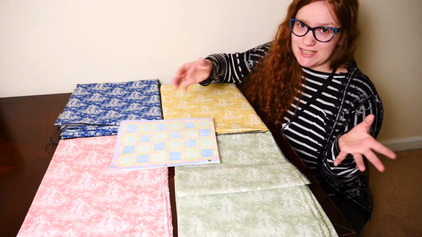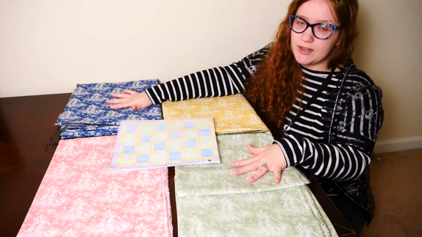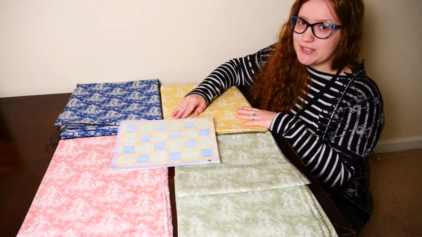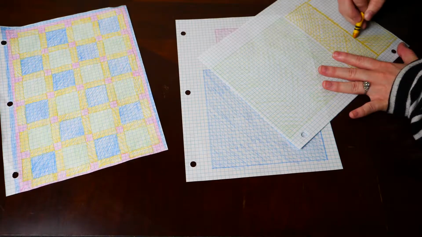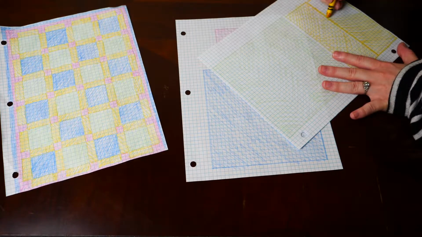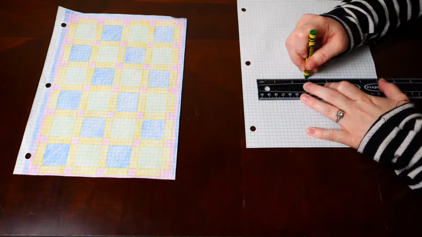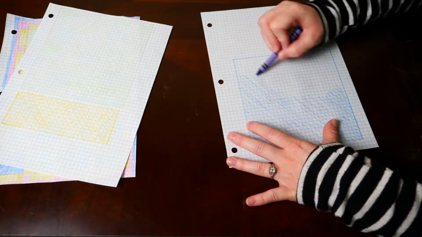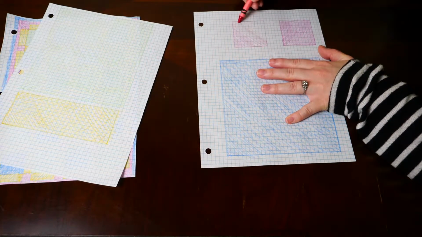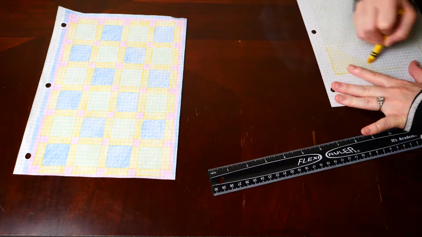I'm going to showcase this gorgeous print by alternating blocks of blue and green. I'm going to use yellow for sashing and red for the cornerstones. Once you figure out your pattern, start drafting your blocks onto your graph paper using your finished quilt block size. I need 6-inch square green and blue blocks, 2-inch square red blocks, and 6-inch by 2-inch yellow sashing blocks.